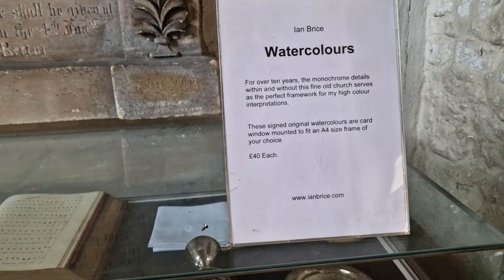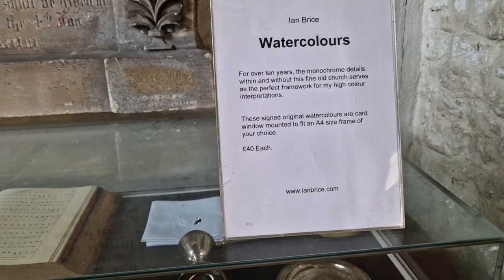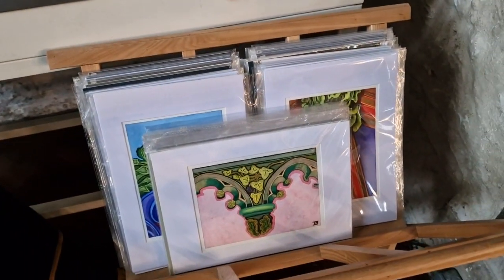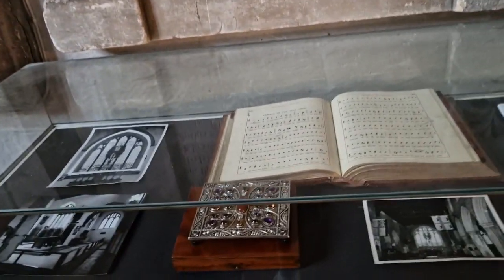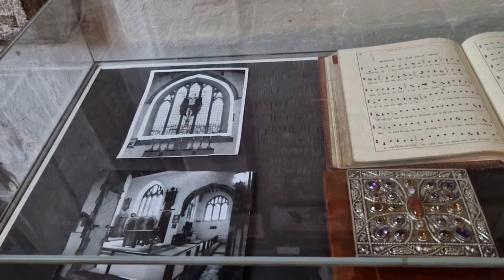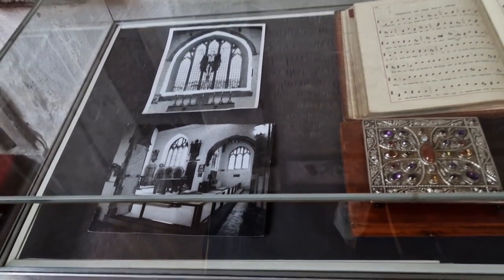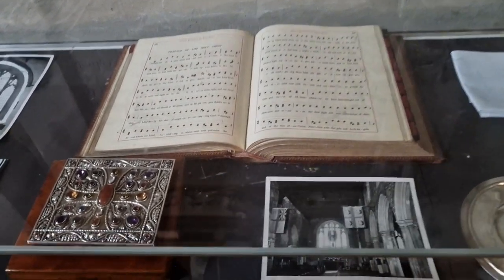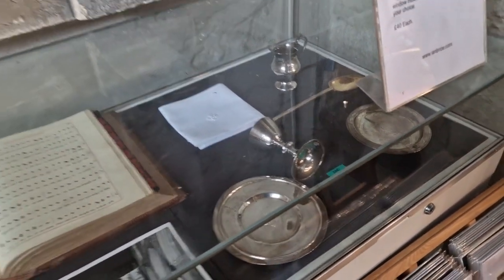These signed original watercolours, with window card mounted for any of your choice, £40 each. Oh, you can buy these, look. 40 quid each. Oh, good lord. But yeah, here's a cabinet with historical items inside. The church was damaged in the Second World War, windows blown out, so pretty much all of the glass was post-war replacements, and they managed to piece some little bits and pieces back together.